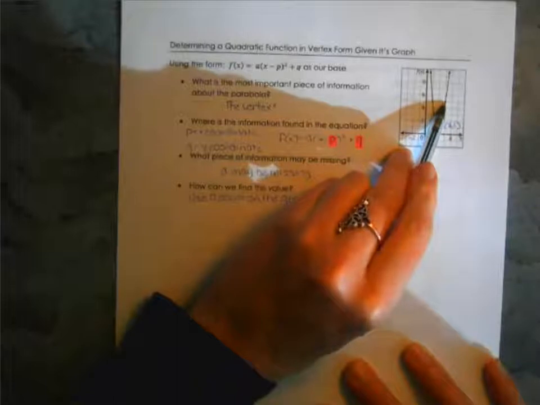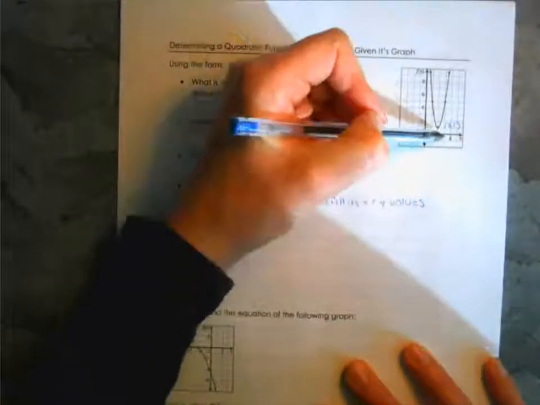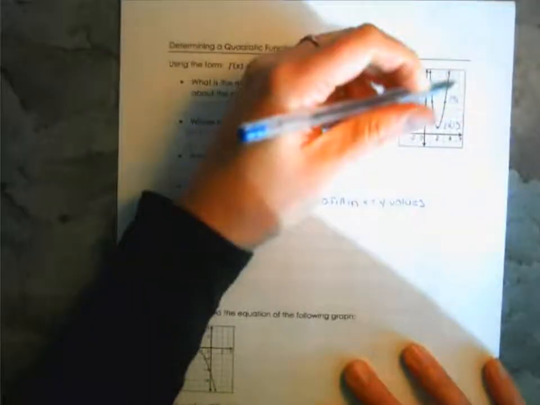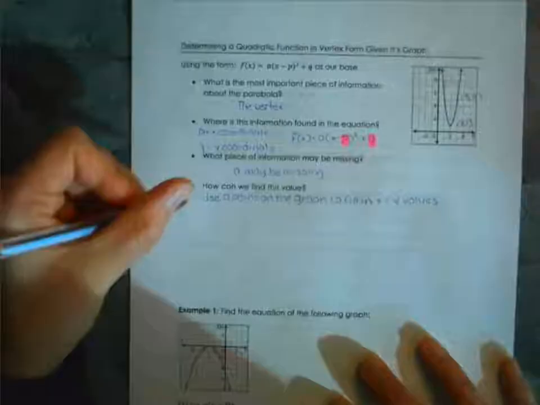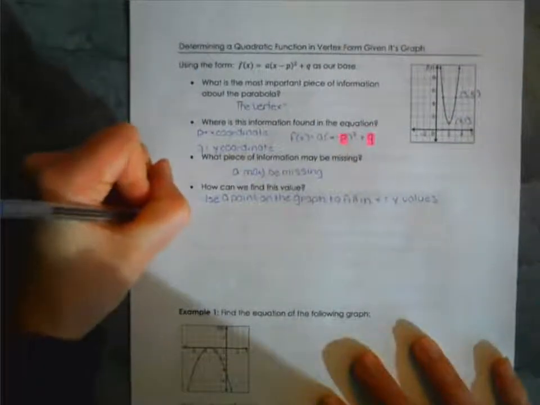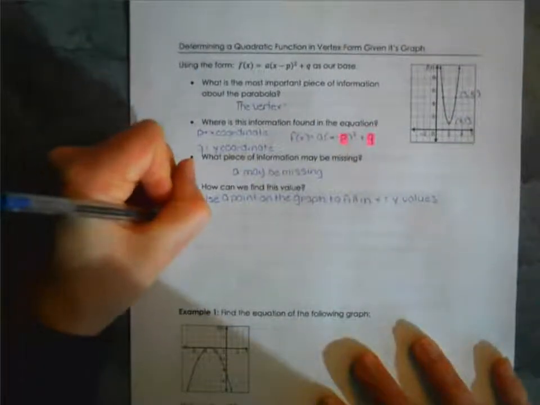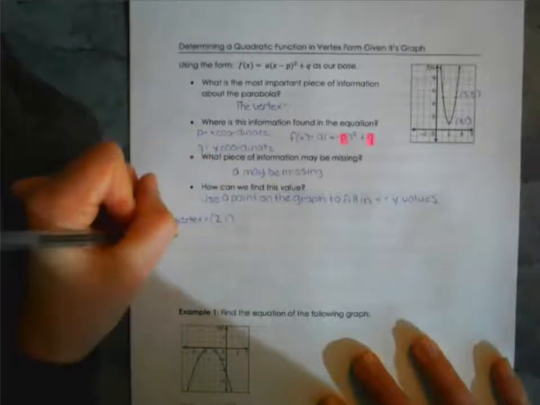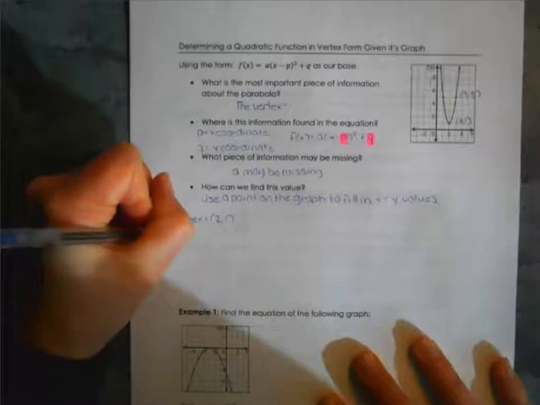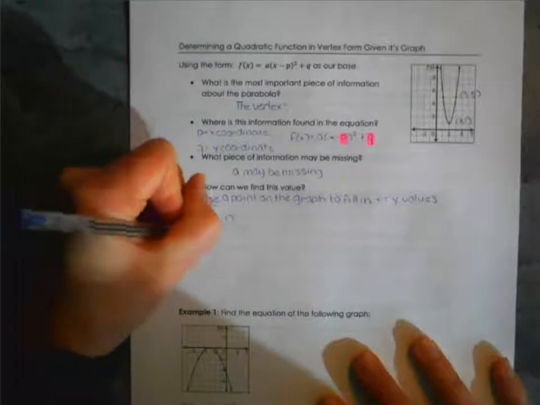And then we can just pick another point on the graph. So let's do this one because it's kind of nice and easy. So we have 3 in the x and 5 in the y. Okay, so let's use that information. We have a vertex, which is 2, 1, and we have a point, which is 3, 5.